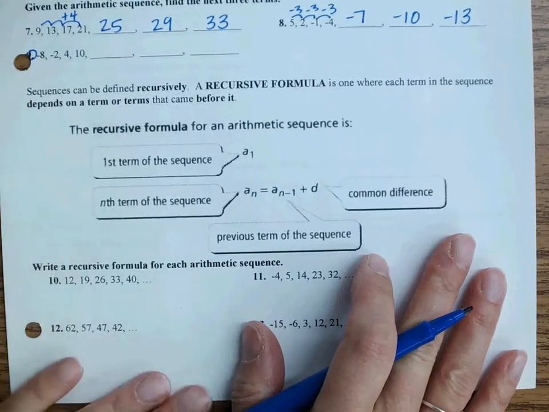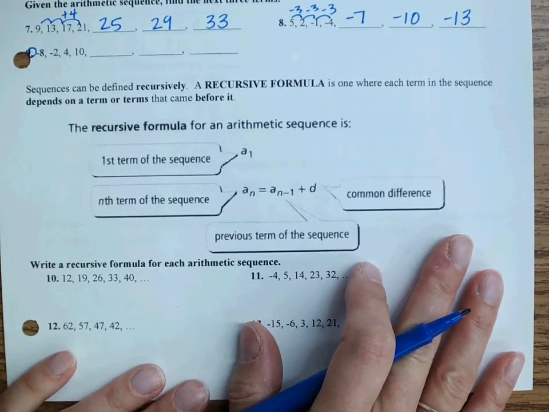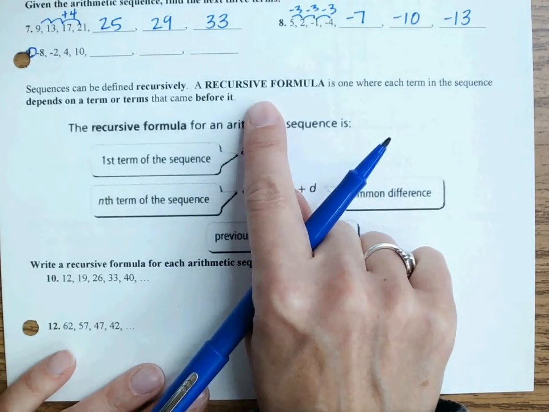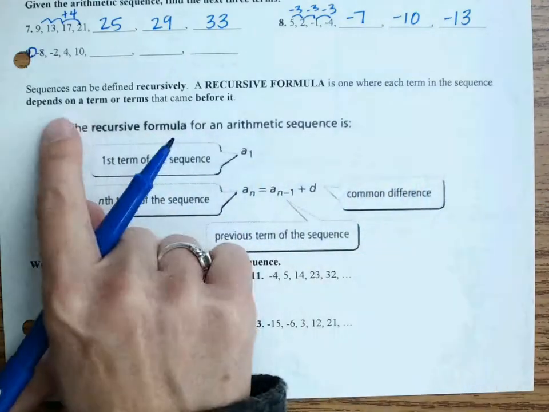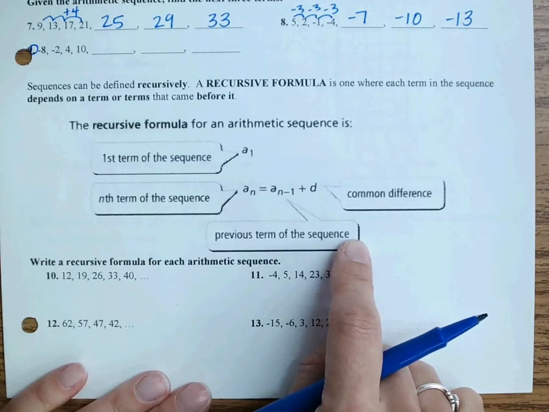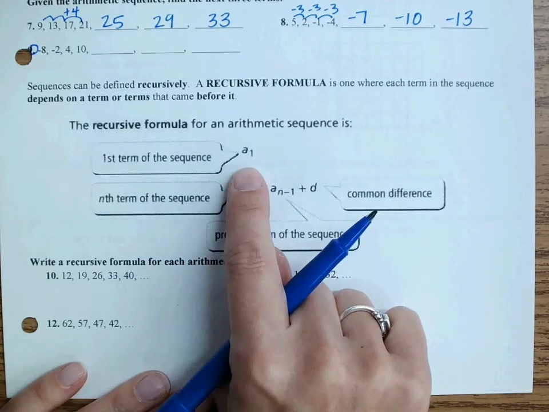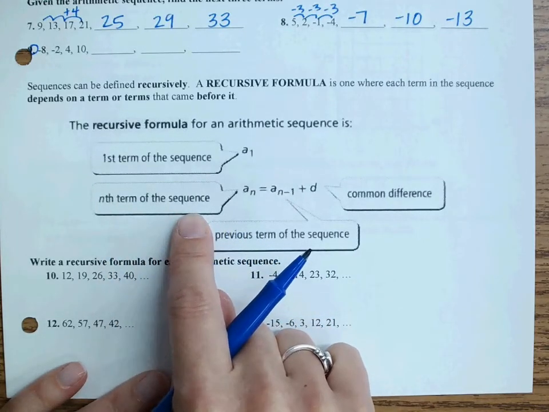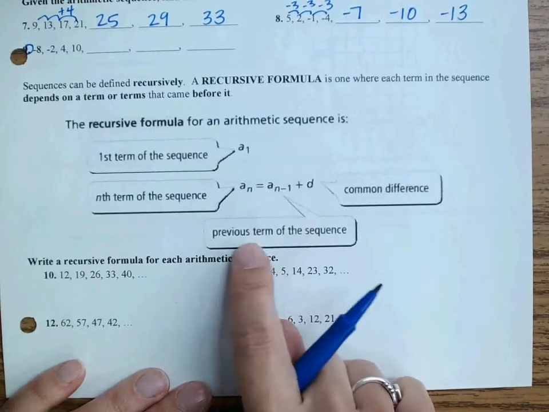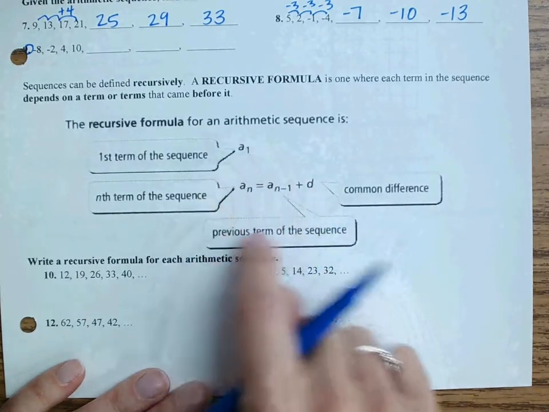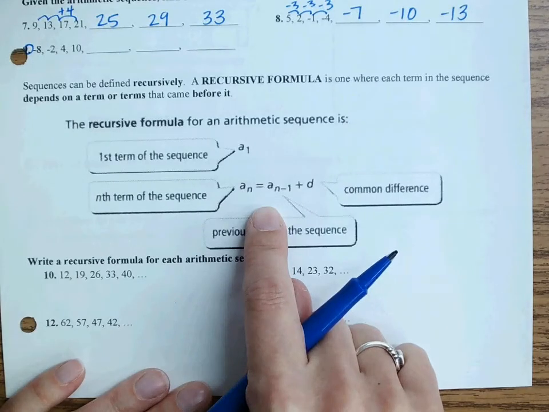Now, the next part is to talk about a formula for writing an arithmetic sequence. This first formula is called a recursive formula, where each term in the sequence depends on the term that came before it. Some other bits of notation: a sub 1 is the first term of the sequence. n is the nth term of the sequence, so n could be 21 if we're finding the 21st term. n minus 1 is the previous term, and d is your common difference. We'll be creating formulas that look similar to this one.